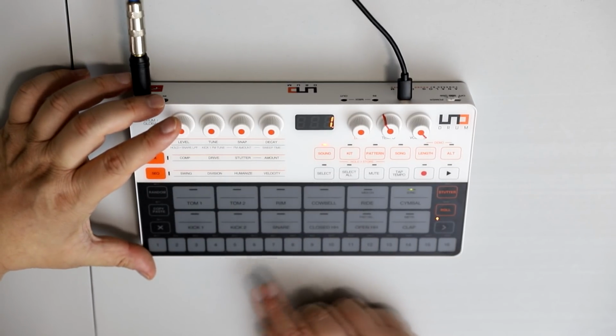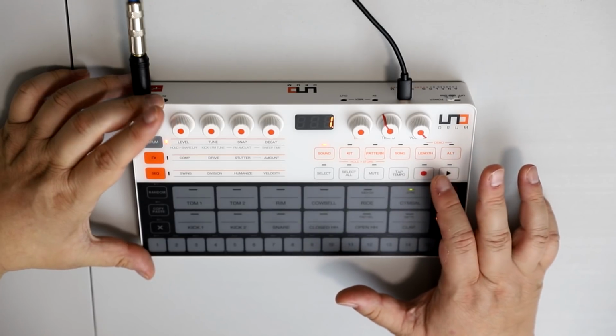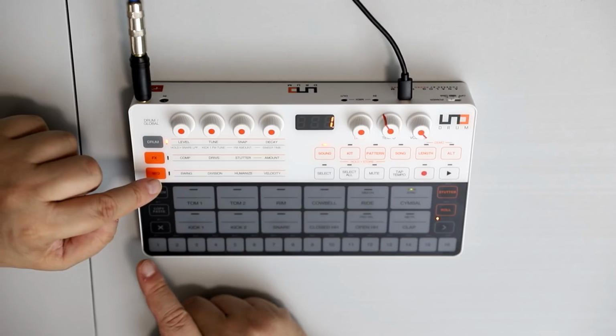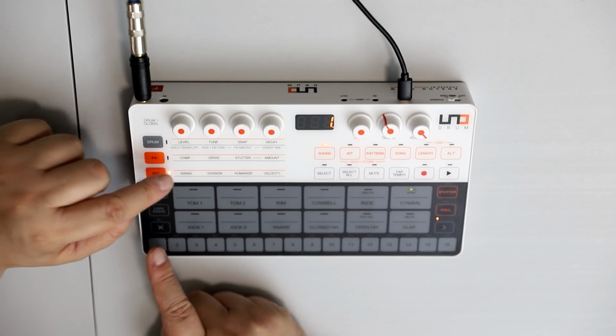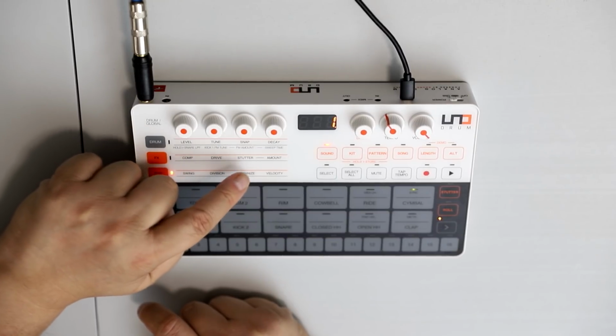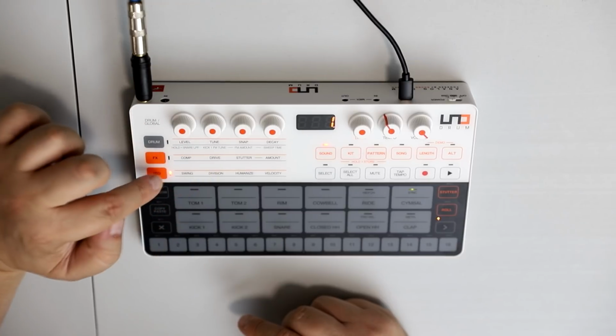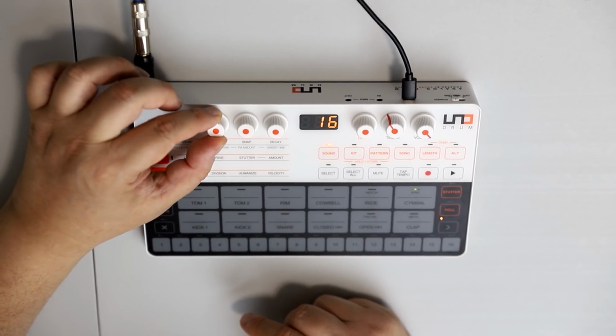Let's start with close hi-hat. So we start recording, and the quantization for the sequencer here. Also, you have the swing, the division, the humanization, and velocity. Humanize adds a little bit of randomness. And let's do the division at 16th.